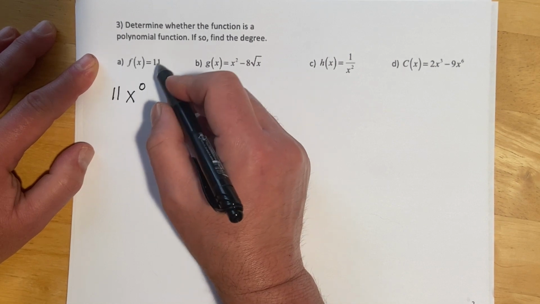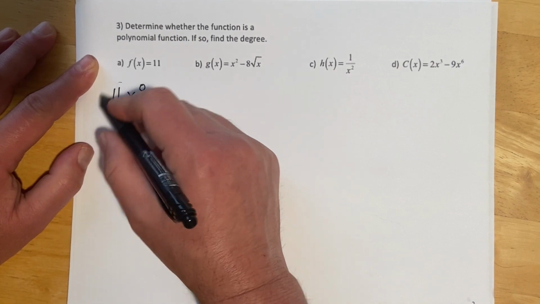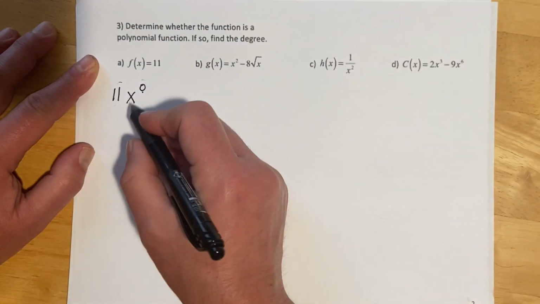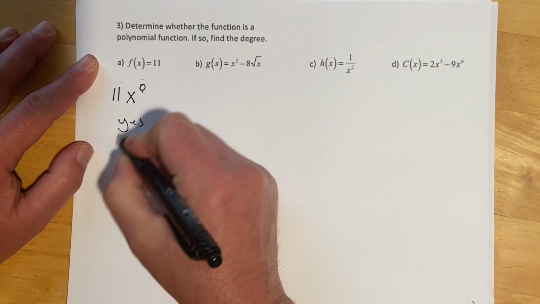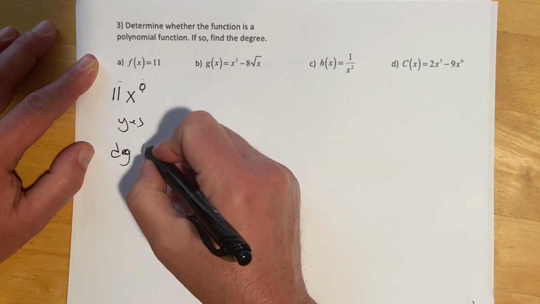And so it's the least interesting polynomial ever, but it is a polynomial because this is not imaginary, and this can be 0, 1, 2, 3, 4, 5, and it's 0. So that would be yes, and we would say it's degree 0.